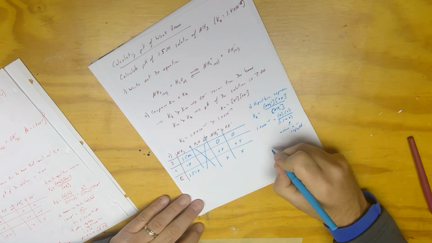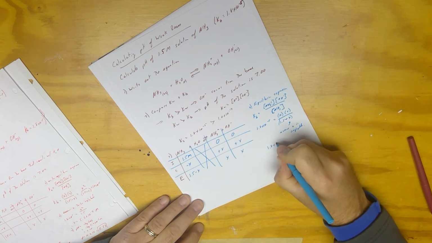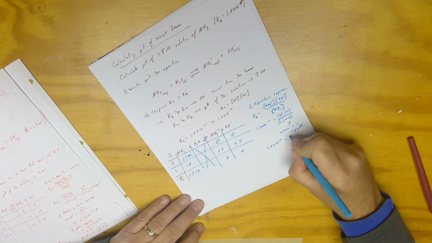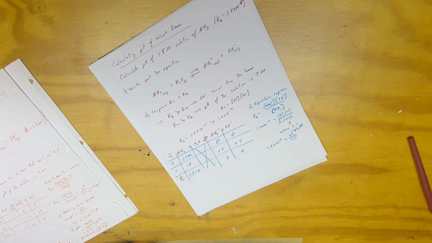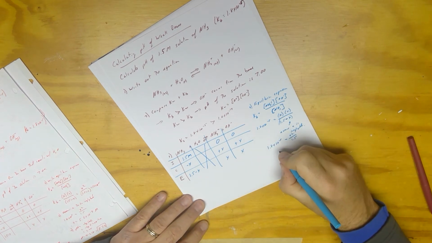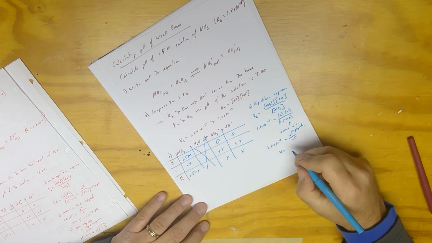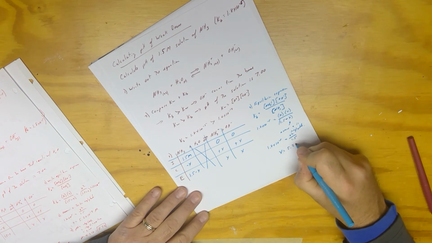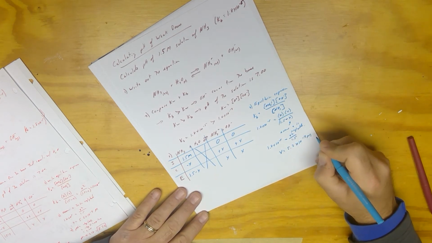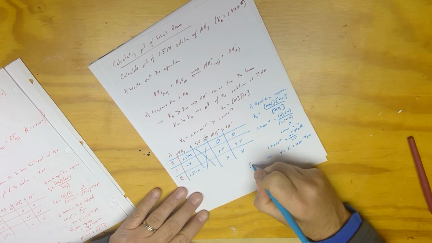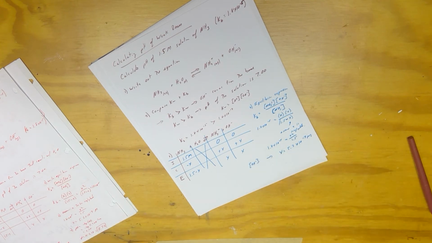So that changes our equation into 1.8 times 10 to the minus 5th equals x squared all over 1.5. So when we do that math, x ends up being 5.2 times 10 to the minus third molar. And this is our OH minus concentration.